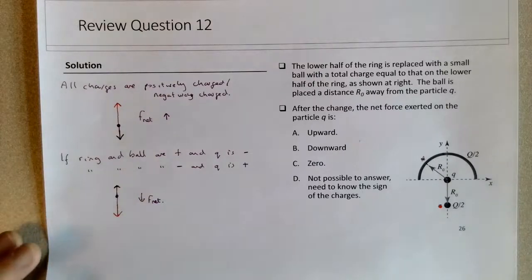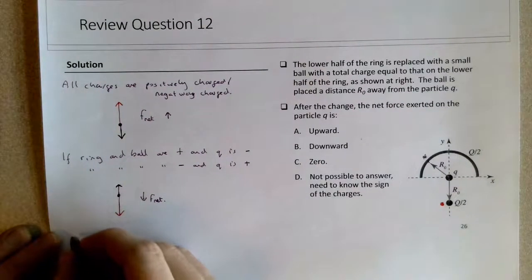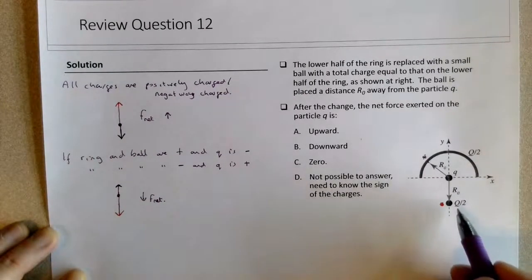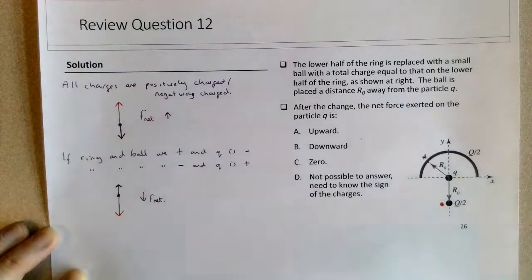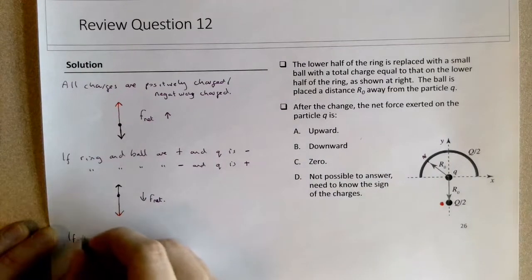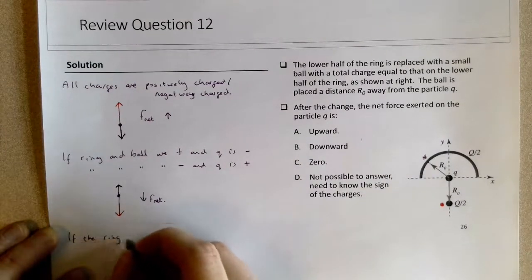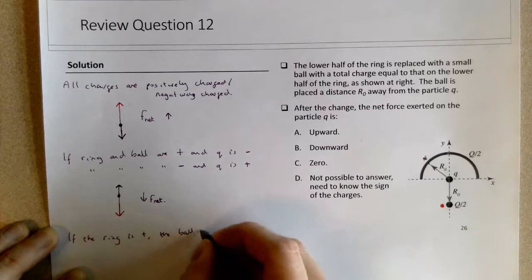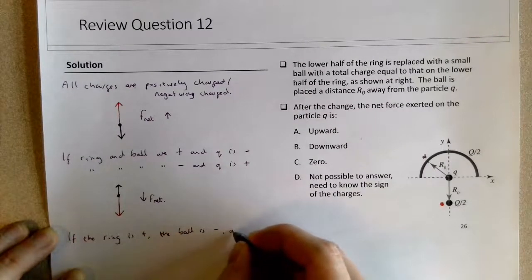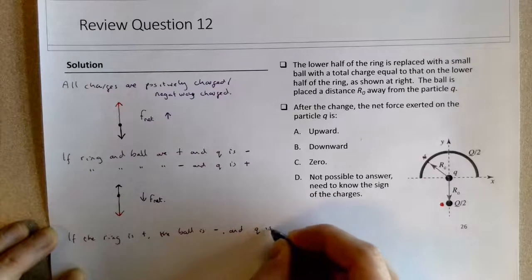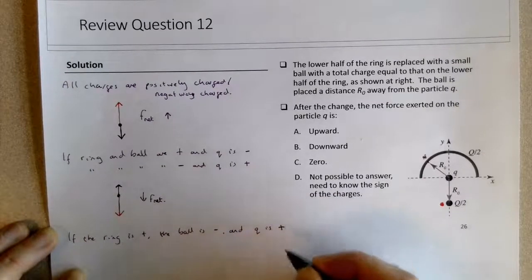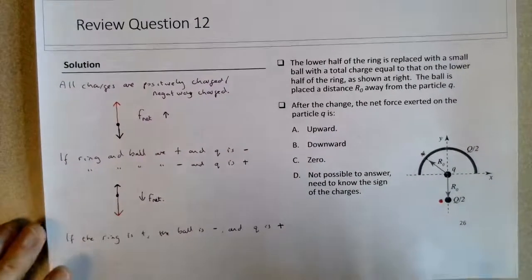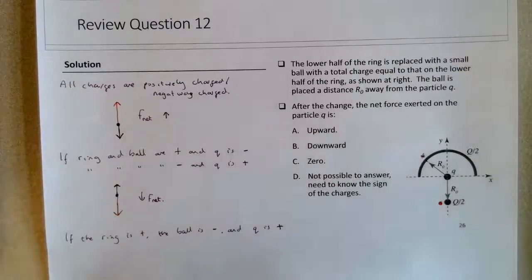Okay, so then maybe I'll do one more where I don't make the ring and the ball the same. So if the ring is positive, the ball is negative, and say Q is positive. What will we have in this particular case?